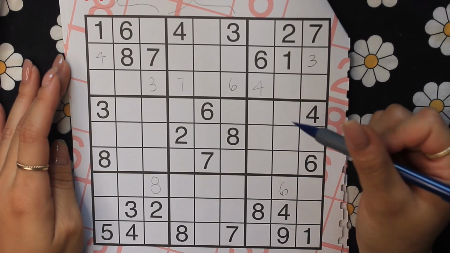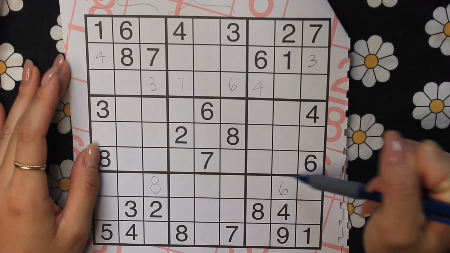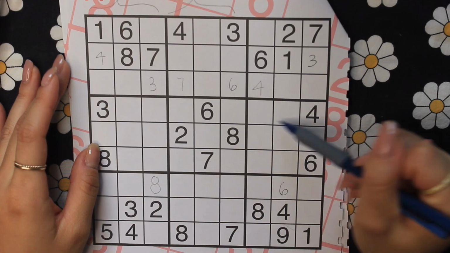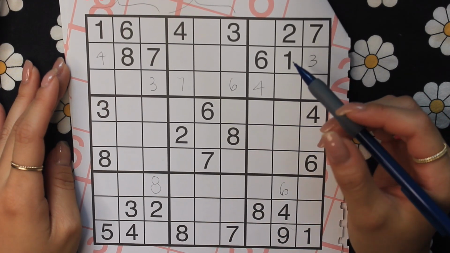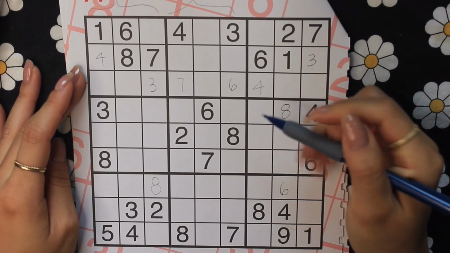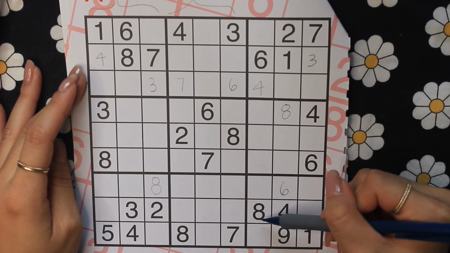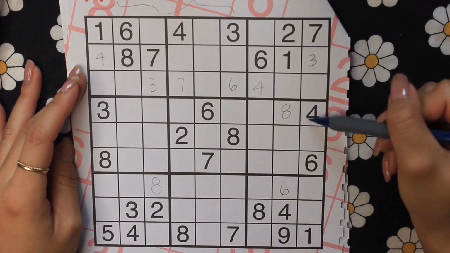The only other duplicate we have is 8. It has to go into this square and this row because of where the other 8s are. And it looks like we can't put it right here because there's already an 8 here. And there's already something here.